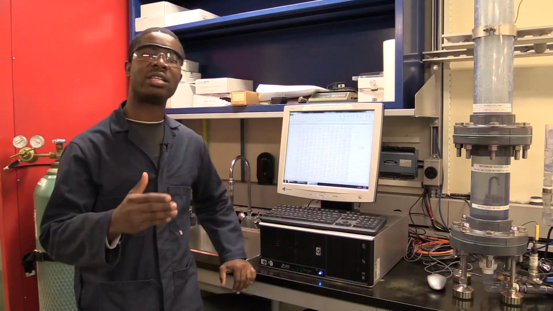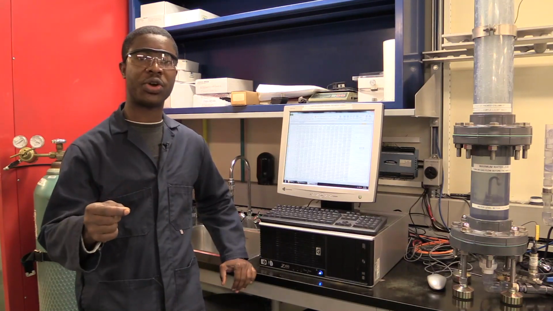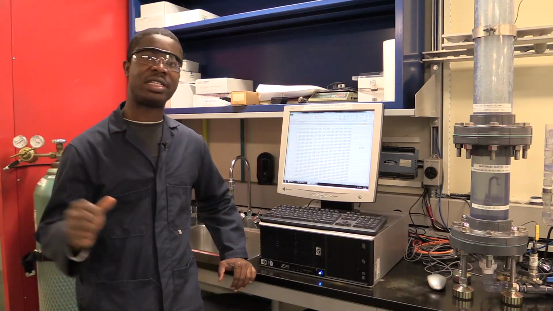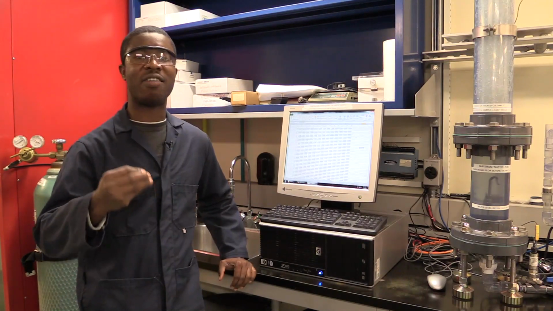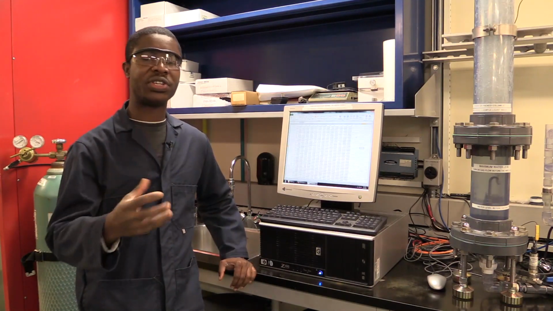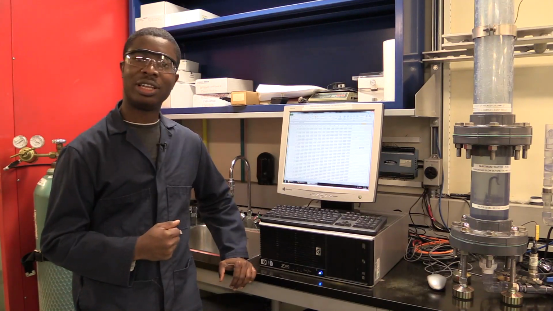Each group will get different conditions, different condition 1, condition 2, condition 3. So you have varied data, and you use this to solve the problems that have been posed for this CO2 gas absorption lab. And that's pretty much it.